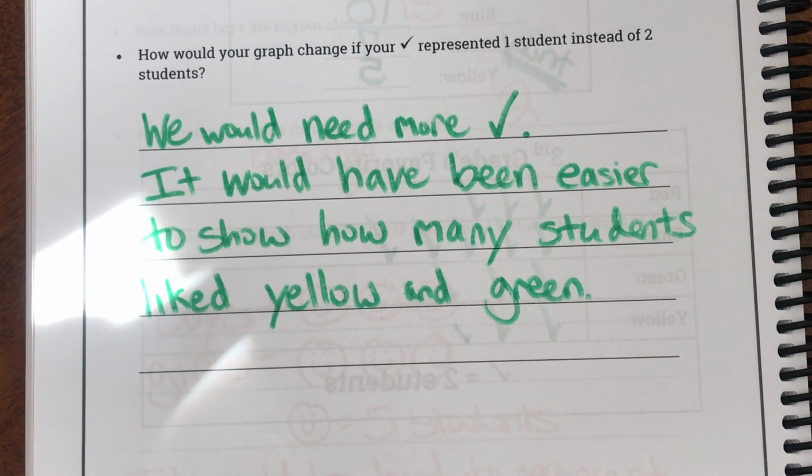We wouldn't have to worry about those half check marks. That's the part that made it tricky, those half check marks.